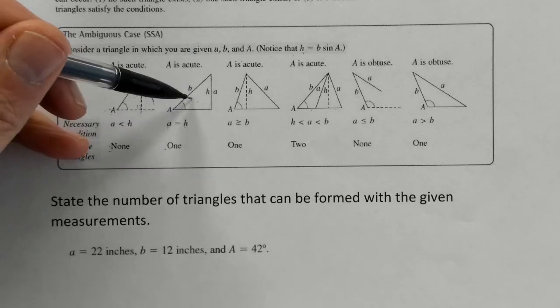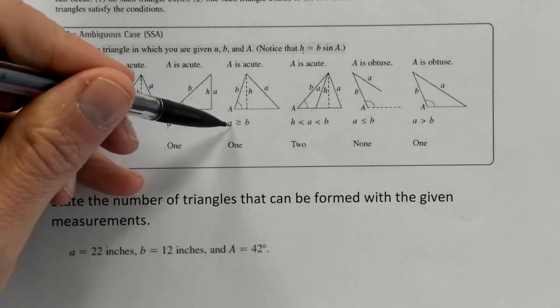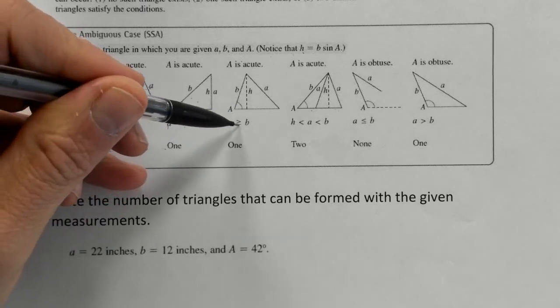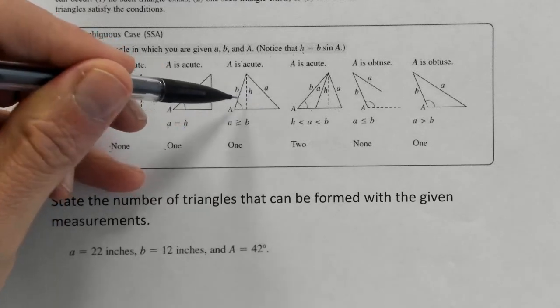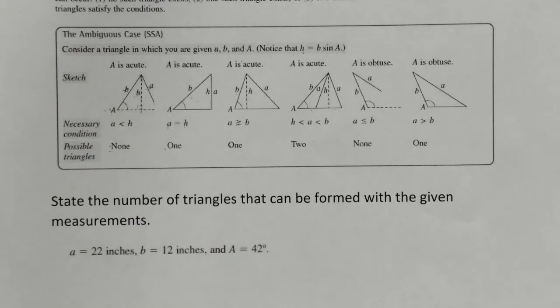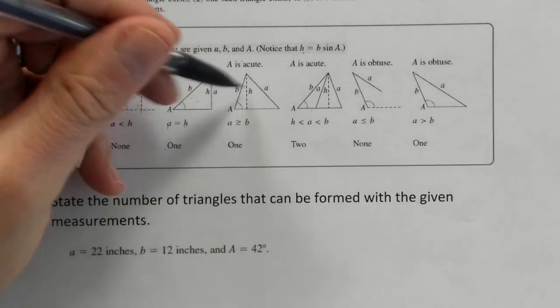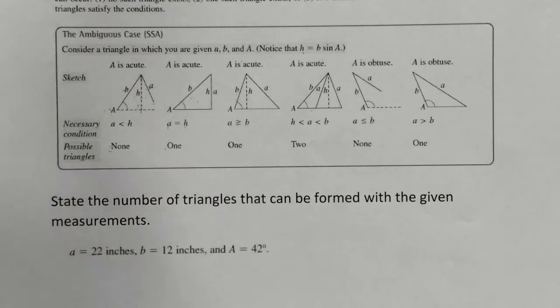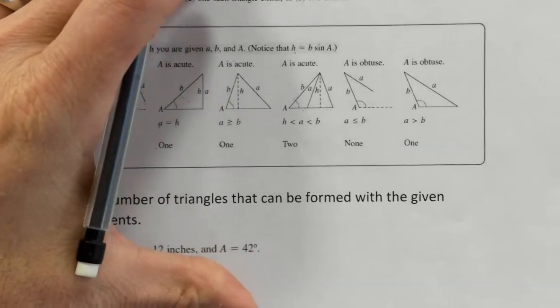Now let's say that side a is greater than side b. In that case, there is still only one triangle that can be formed, so you would proceed, find your answer, and all your answers would be valid.